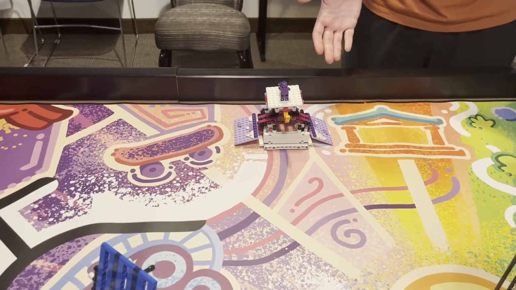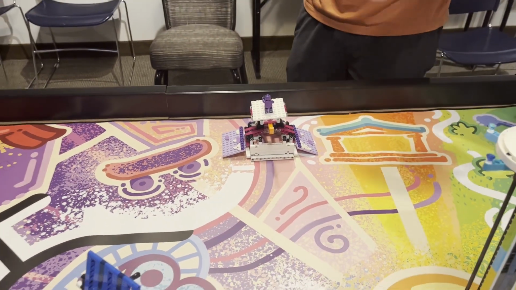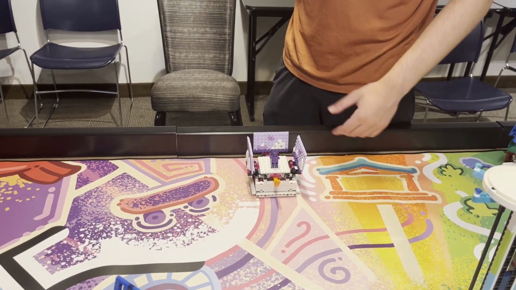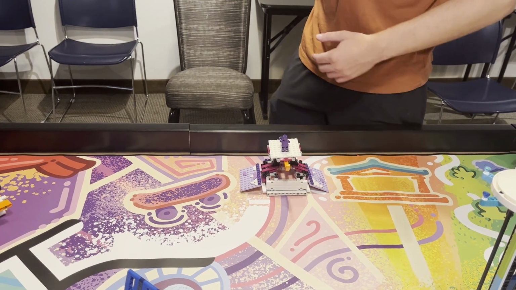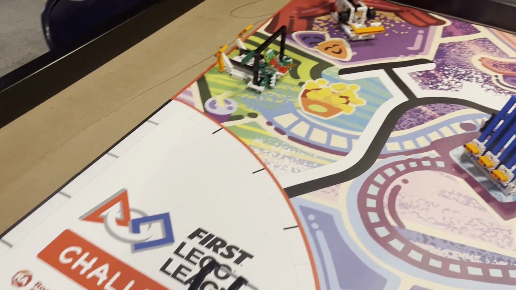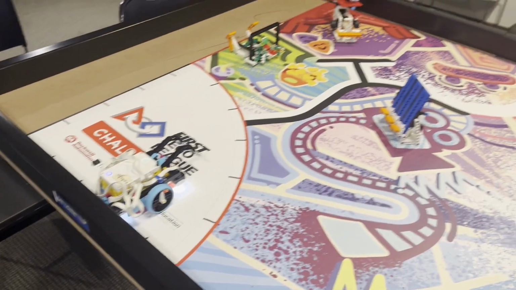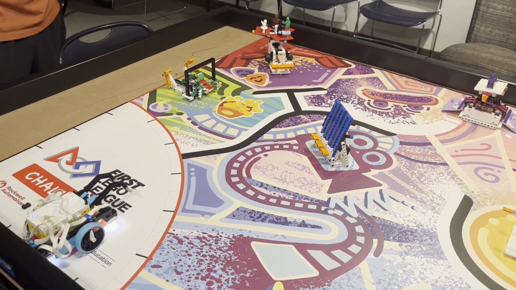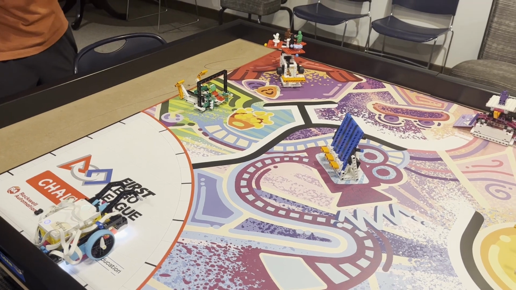I don't know the precise name of it, but what you have to do is get your robot to pull this down, and then you get points. So let's take a look. We have our robot. We're using the basic robot, and these robots can do most of the tasks on the board, so they're great.